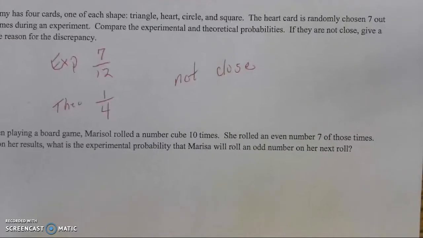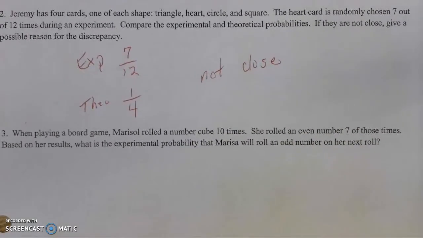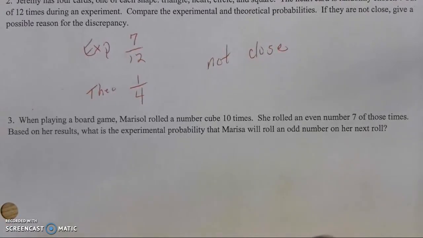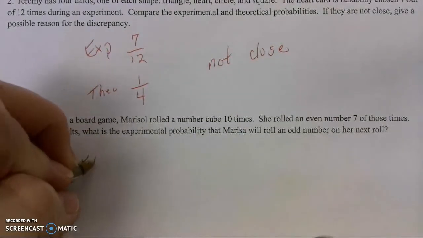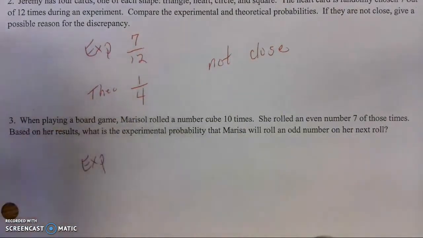And then on number 3, when playing a board game, Marisol rolled a number cube 10 times. She rolled an even number 7 of those times. Based on her results, what is the experimental probability that she will roll an odd number on her next roll? Now again, we're looking at experimental. So experimentally, she rolled an even number 7 out of 10.